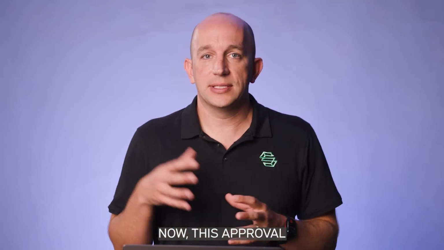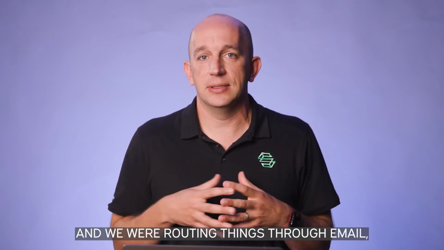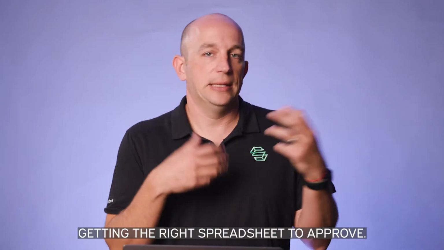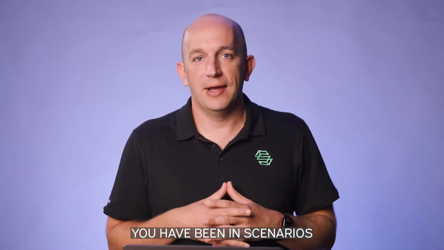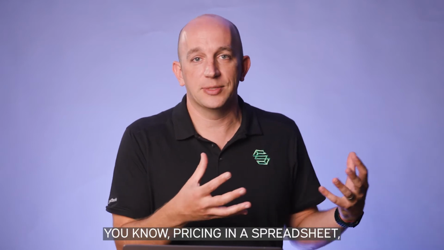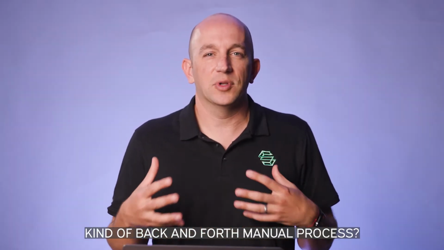So we wanted to walk you through our project approval workflow. Now this approval workflow came from our time working at other MSPs and VARs, and we were routing things through email, making sure people were getting the right spreadsheet to approve. I've been in scenarios where someone has approved a project, pricing in a spreadsheet and it was the wrong one, right? And so how do you eliminate that kind of back and forth manual process?